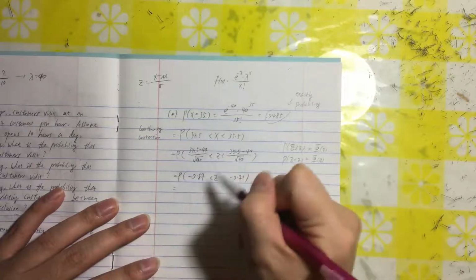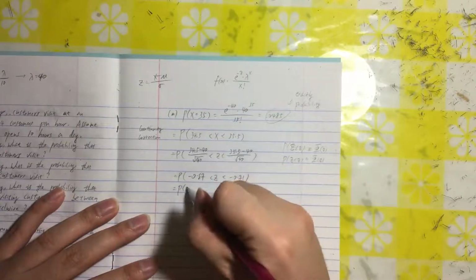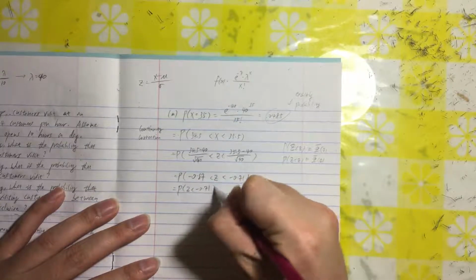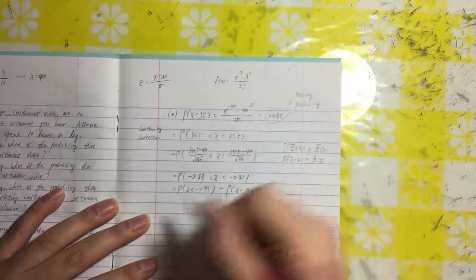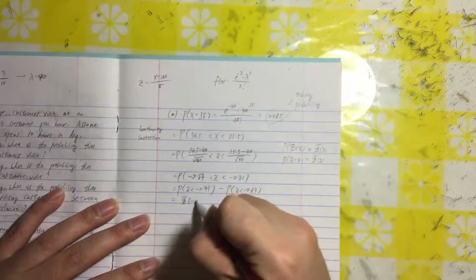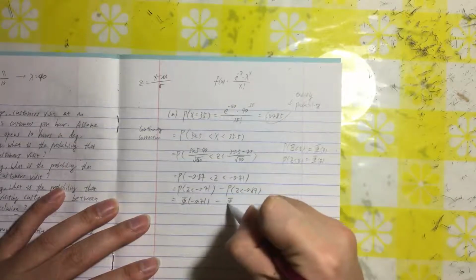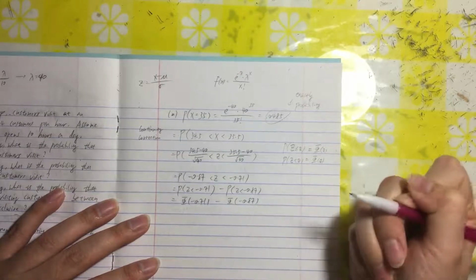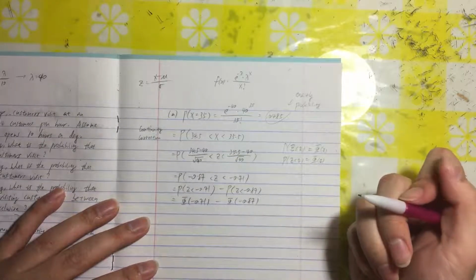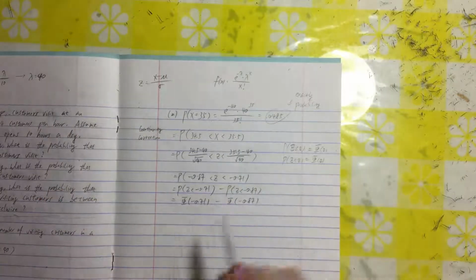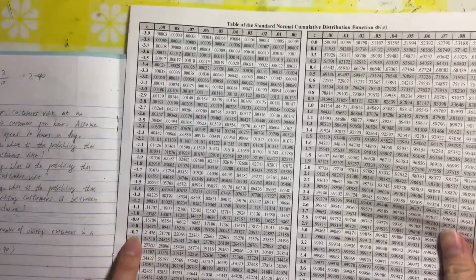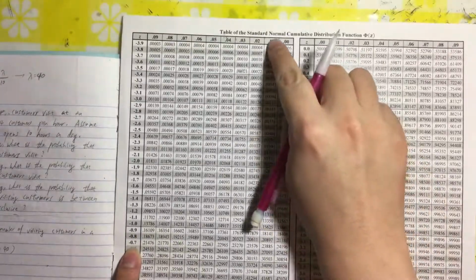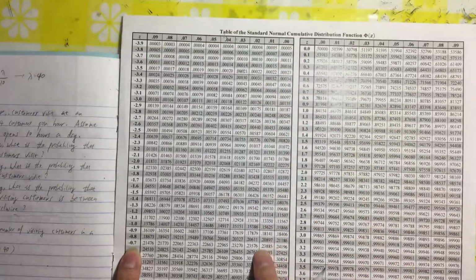So this probability can be rewritten as the probability that Z is less than negative 0.71 minus the probability that Z is less than negative 0.87. This is Phi of negative 0.71, and this is Phi of negative 0.87. Next, use the table of the standard normal CDF to find the probabilities. For Phi of negative 0.71, negative 0.7 is here, 1 is here. I get 0.23885.